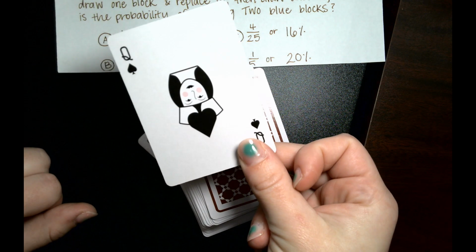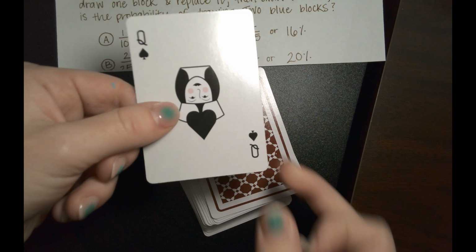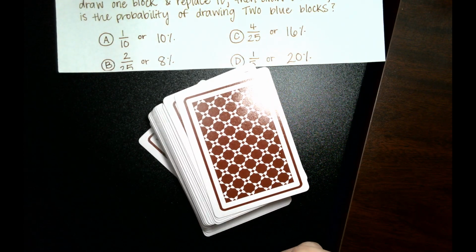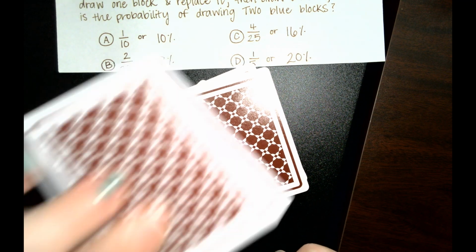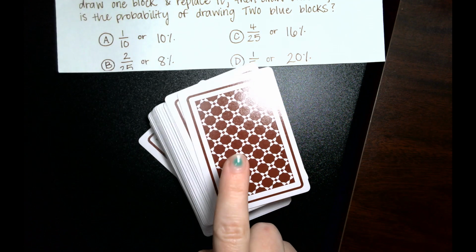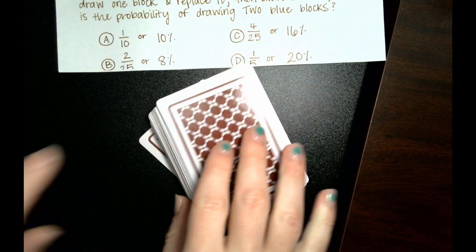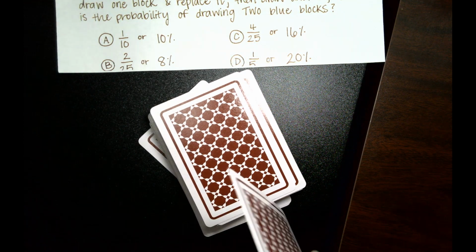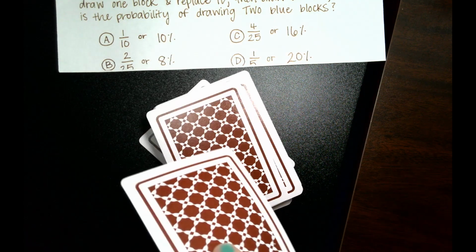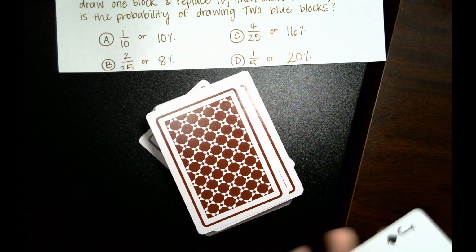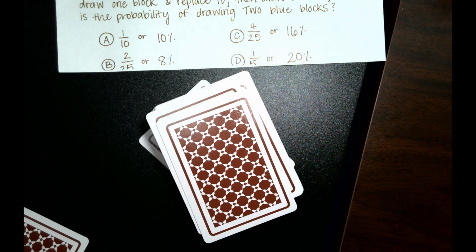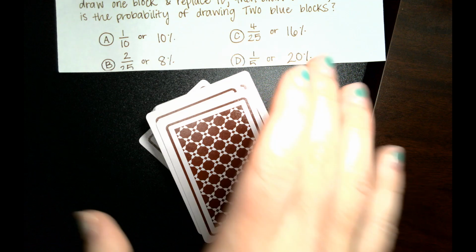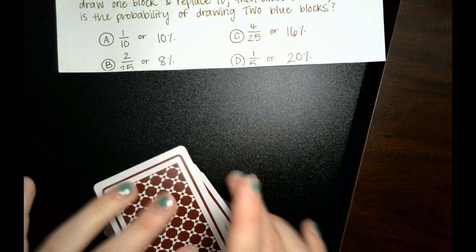For example, this is the Queen of Spades. So I pulled this card out. How many cards are left? 51. Not putting this card back does affect how many cards are left now. To pull another card, there's a 1 in 51 chance rather than a 1 in 52. This did affect the outcome of the next event, so these are not independent of each other. Pulling one out and not putting it back makes these two events dependent.